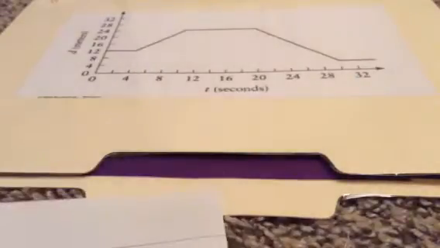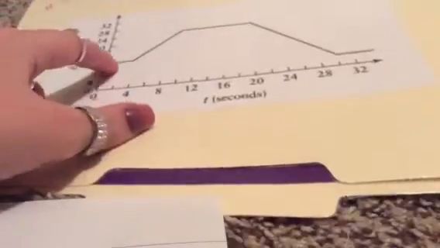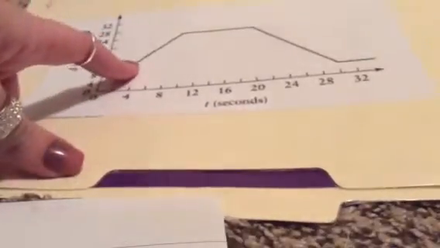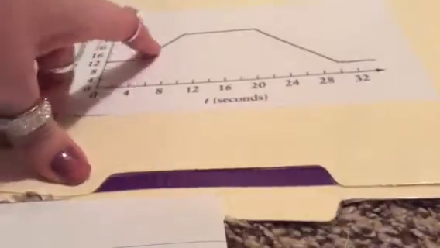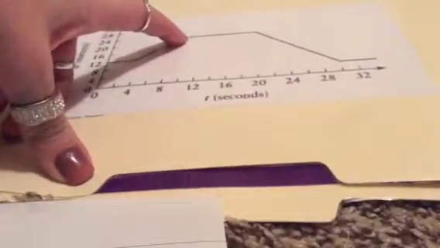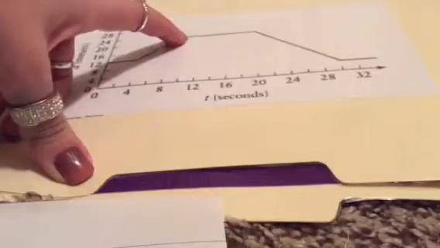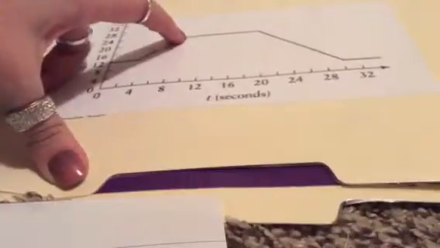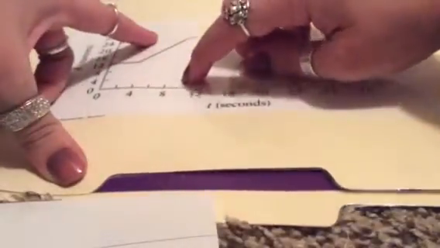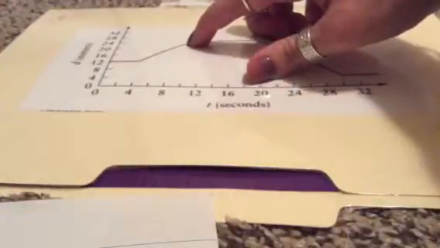So if we follow the story, it says Nate is getting ready to run. All right, he starts at 12 meters and ties his shoes for 4 seconds. So that matches up. He takes a deep breath, then sprints 12 meters in 4 seconds. So he sprints 12 meters, so that takes him up to the 24. All right, and then he did that, let's see, he actually did that in 6 seconds instead of 4 seconds like it says in the story.